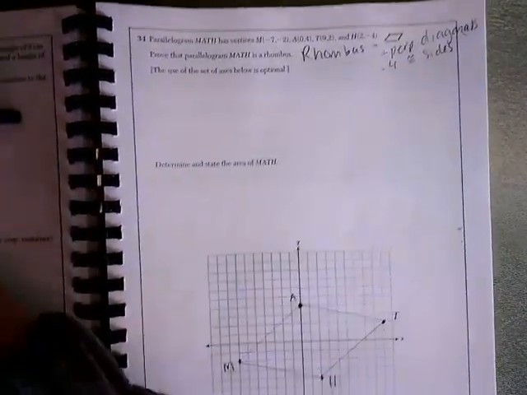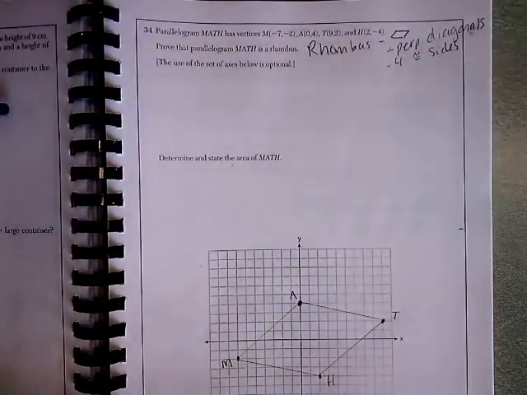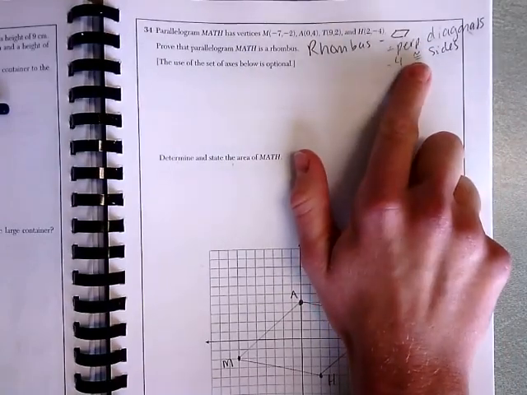So to prove that it's a rhombus, obviously we need to prove that it's a parallelogram, but then we need to go a step further and prove that there's either perpendicular diagonals or there's four congruent sides.